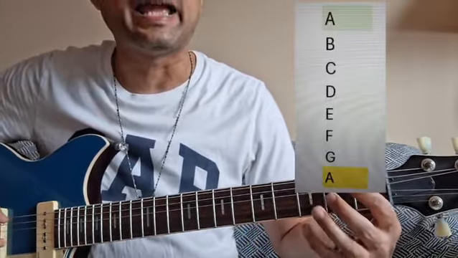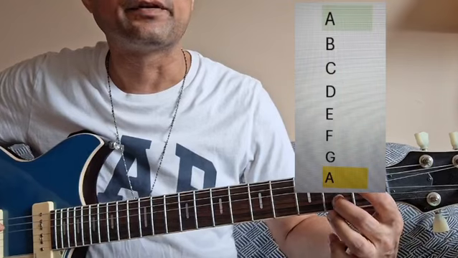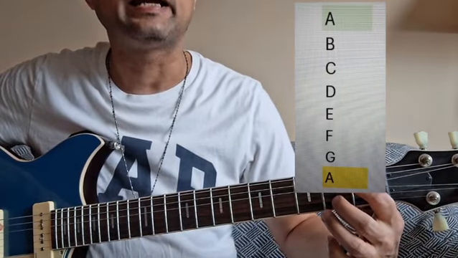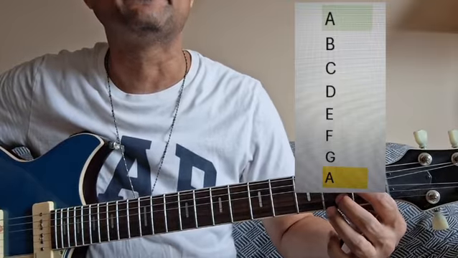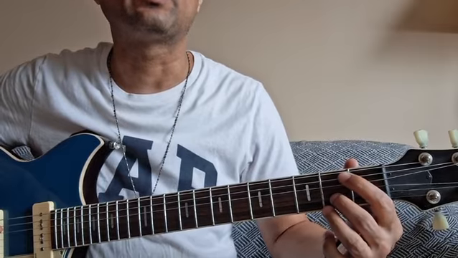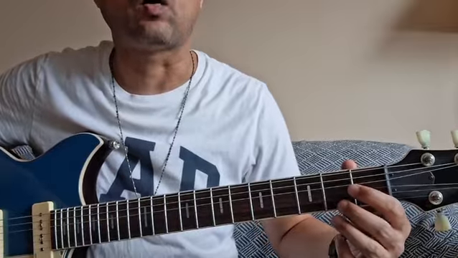Octave means A to A. Starting from A, ending with the higher A, and in between we have something called the scale of A.